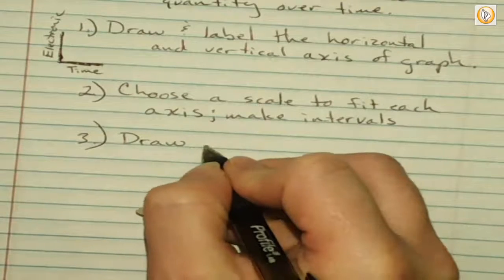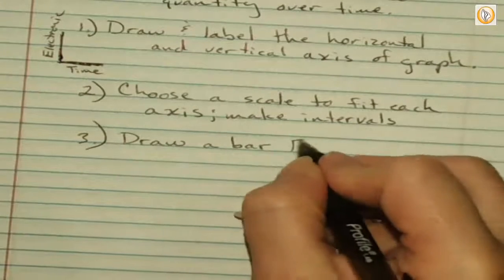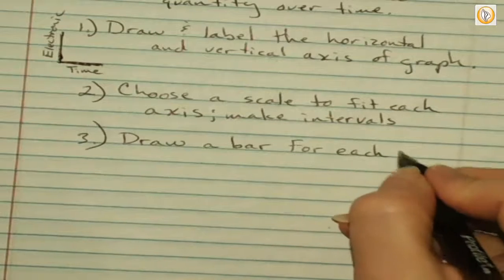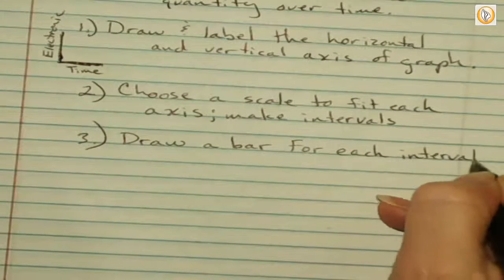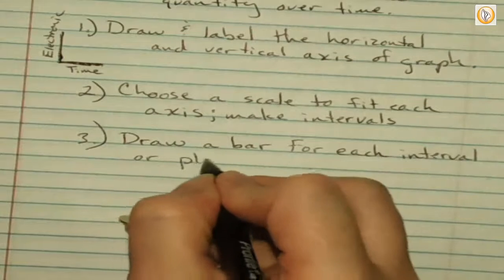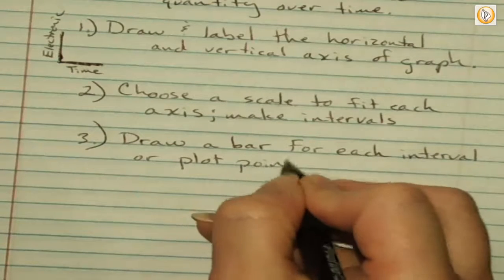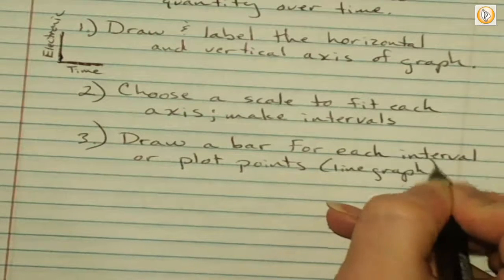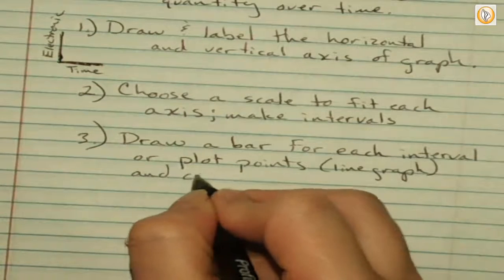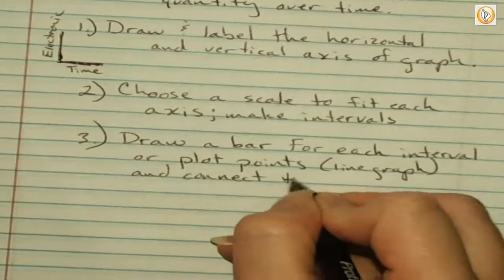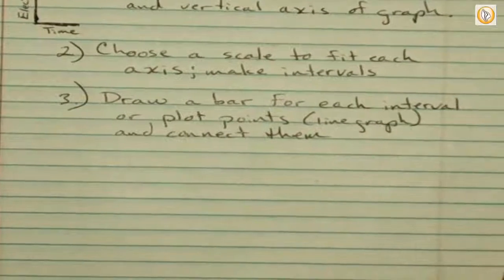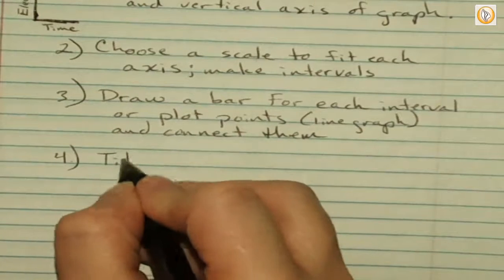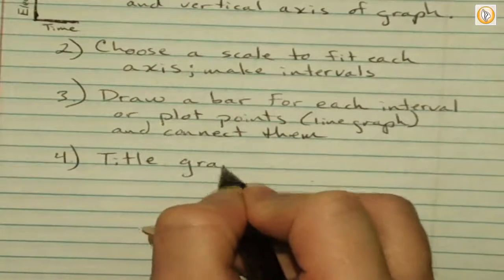Step 3: draw a bar for each interval, or plot points if you're doing a line graph, and connect them. And then the last step is the easiest. You need to give it a title.